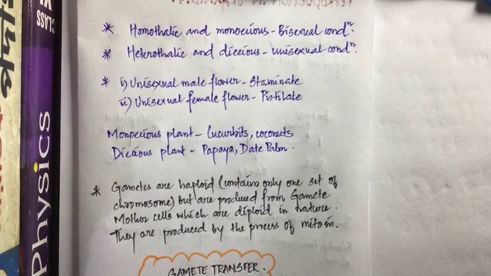Examples of monoecious plants are Cucurbita maxima and coconut, whereas examples of dioecious plants are papaya and date palm.